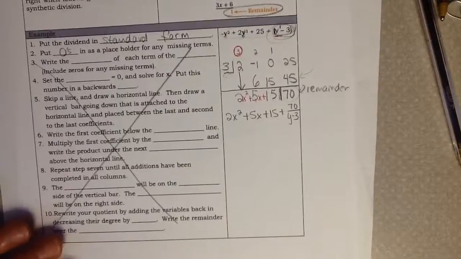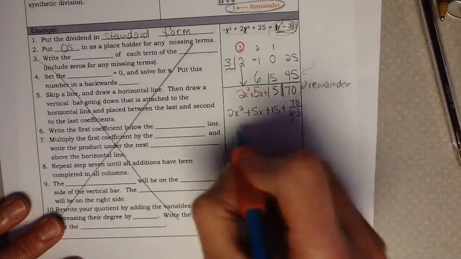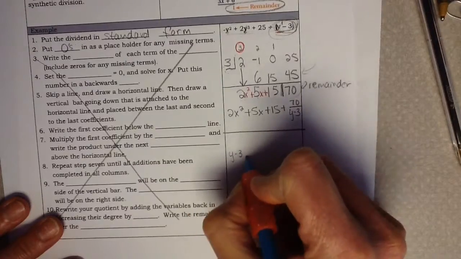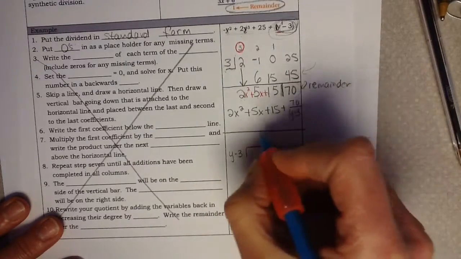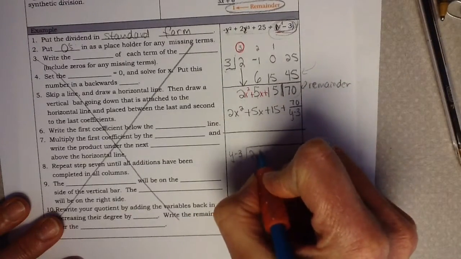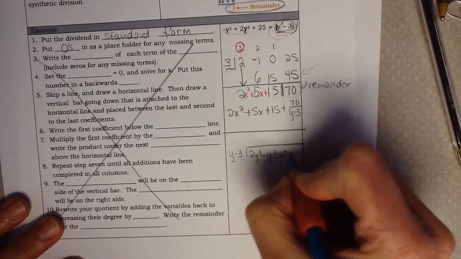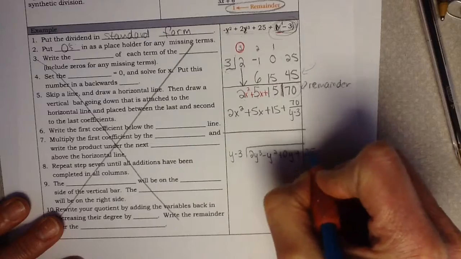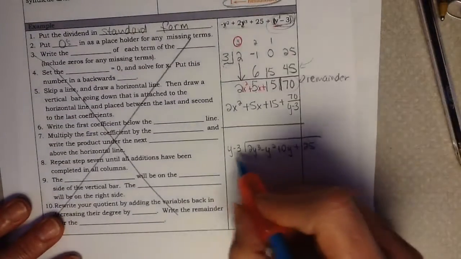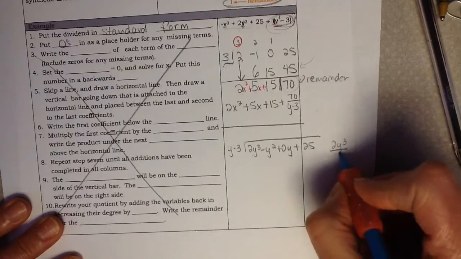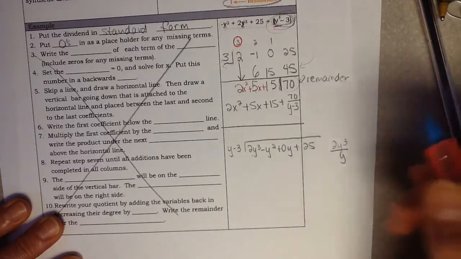Okay, now I'd like to show you that it works out the same with long division. So let's do long division here. We'll say y minus 3 gets divided into 2y cubed minus y squared plus 0y plus 25. Okay, so we ask ourselves, how many times does y go into 2y cubed? So 2y cubed divided by y is going to give us 2y squared.